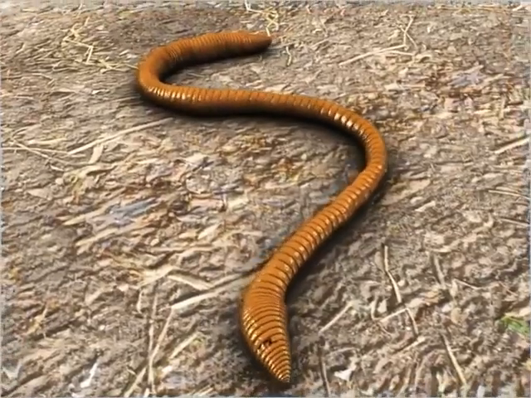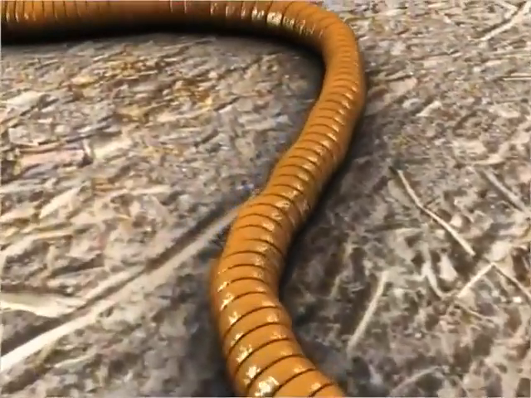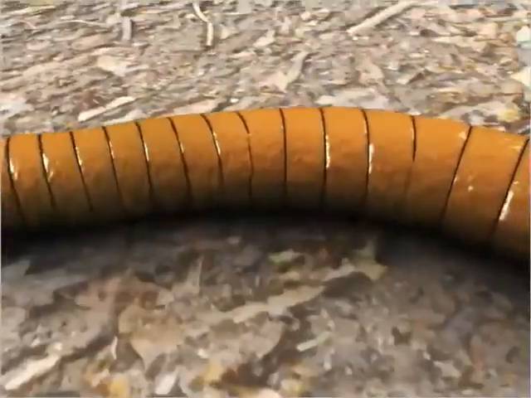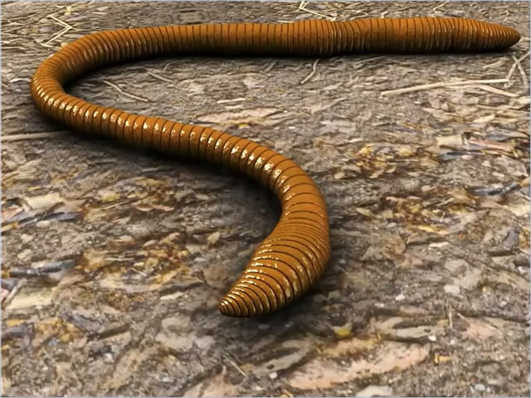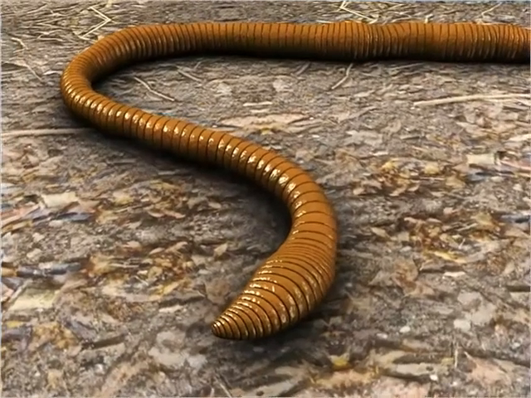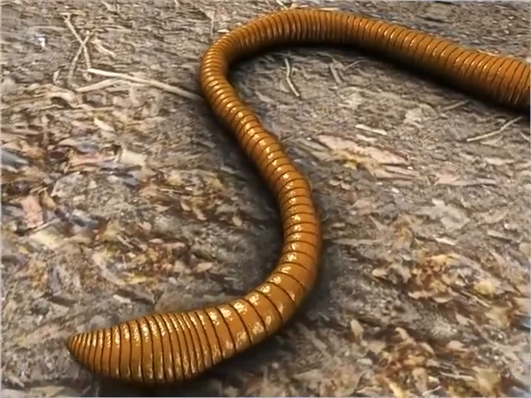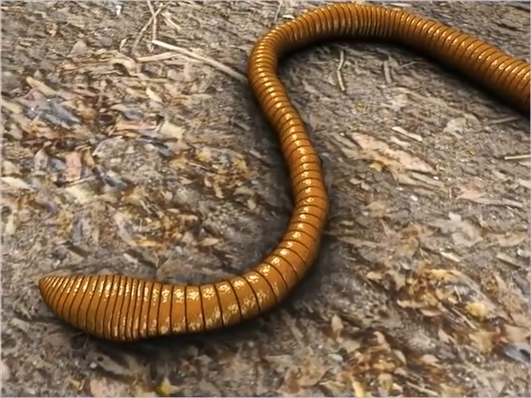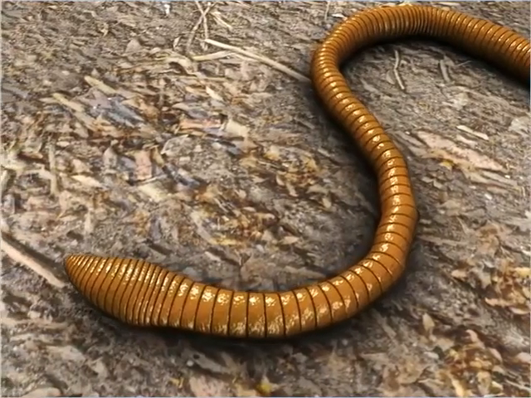Now let's explore the morphological features of earthworms. Earthworms have an elongated, cylindrical, and streamlined body that shows bilateral symmetry. The anterior end of the body is pointed, whereas the posterior end is blunt. A fully grown earthworm is approximately 150 mm in length and 3 to 5 mm in width. Most earthworms are dark brown in color.